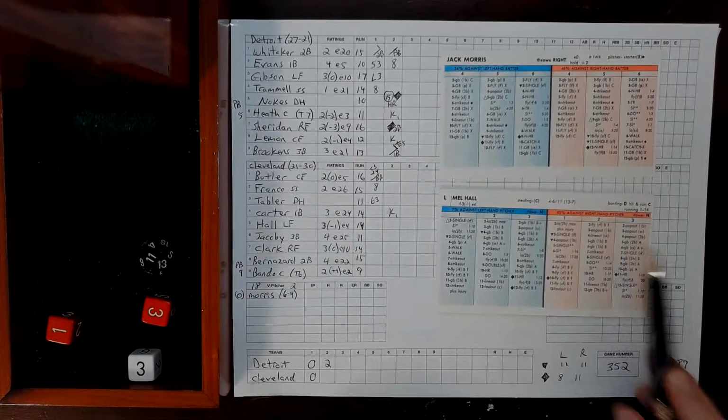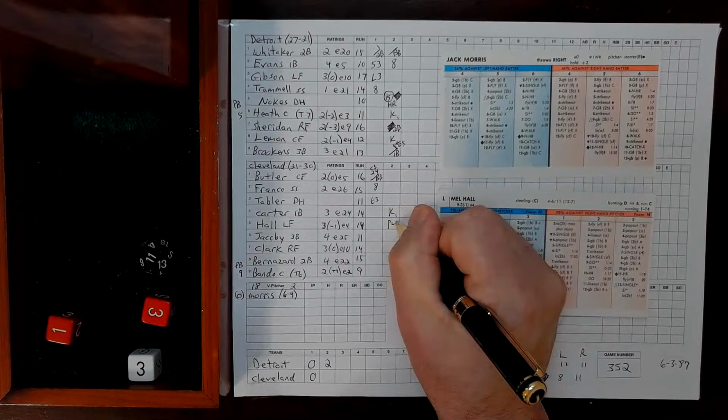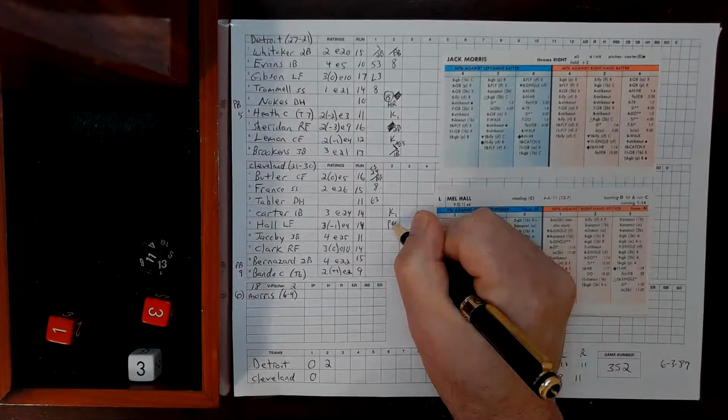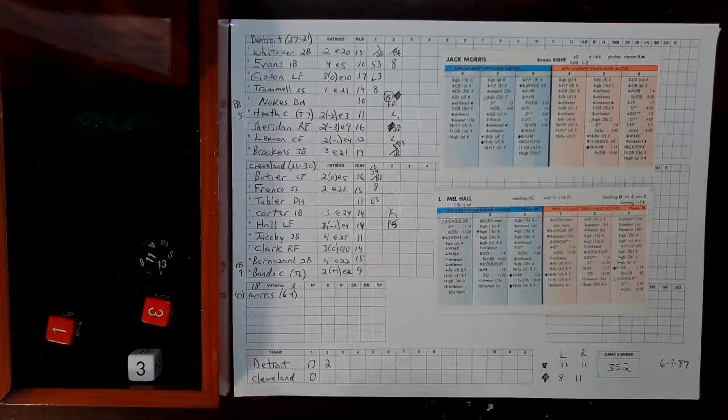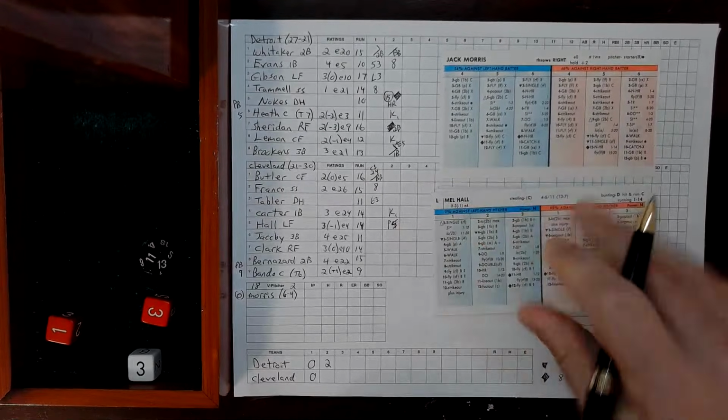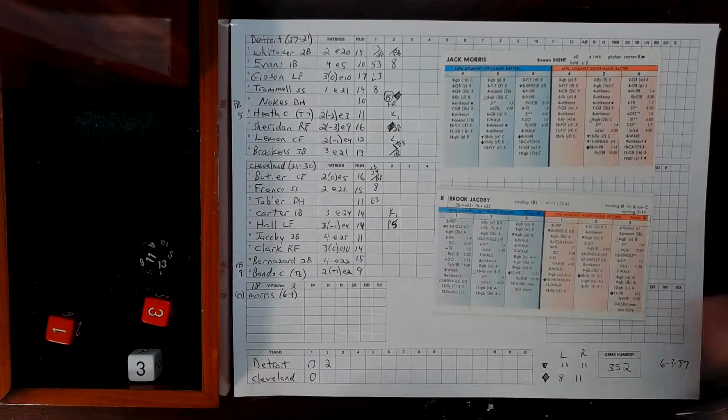3-4, and that's a pop up to third. Easy play for Brookins. Oops, I put a 4 there. It should be a 5. Popped up to third. So first, since 2 batters are retired pretty easily, and here's Brook Jacoby.